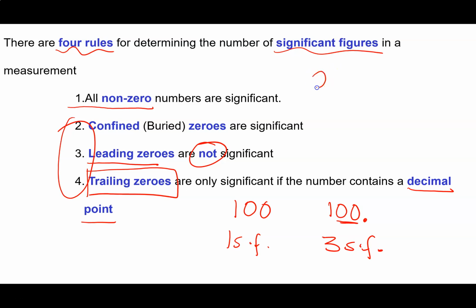So if I write the number 200.00, all of my trailing zeros are significant because I got a decimal point there, so this number would have 5 significant figures. So that's how rule number 4 operates.